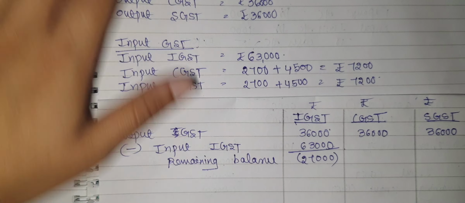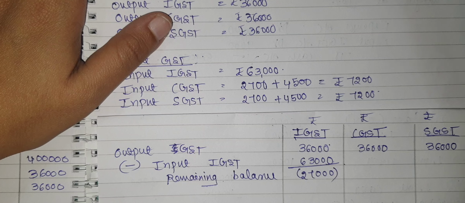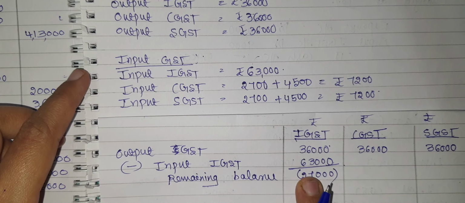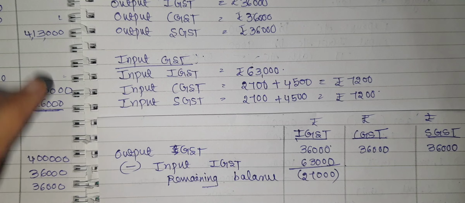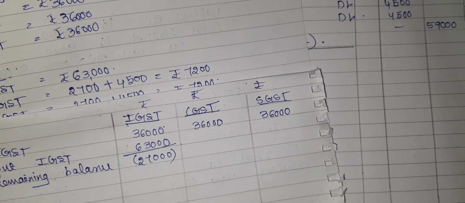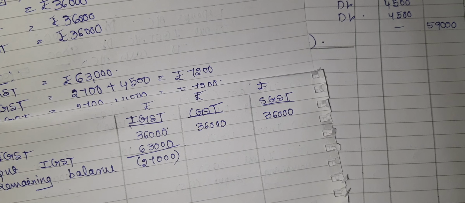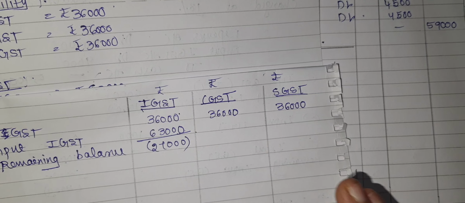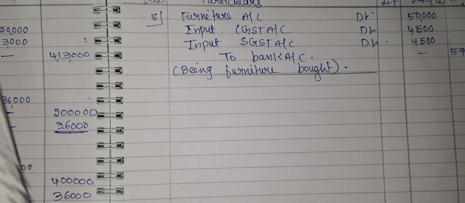Before that, first we have to pass the journal entry for the set-off of output IGST. So the entry is for input tax credit adjustment: output GST account debit to input GST account. Now we will write down the journal entry.